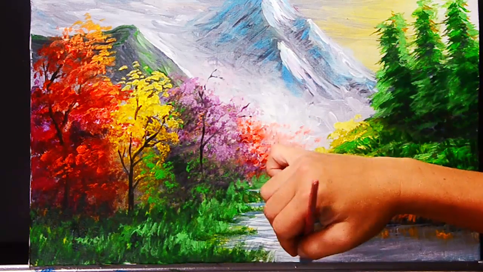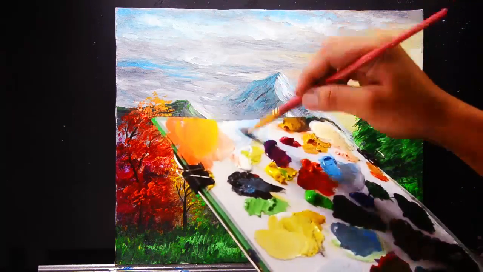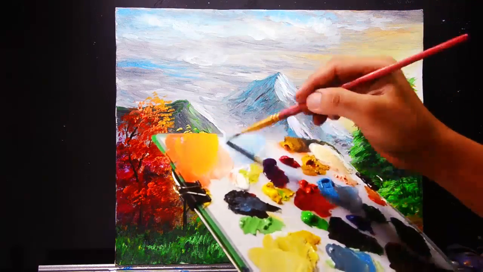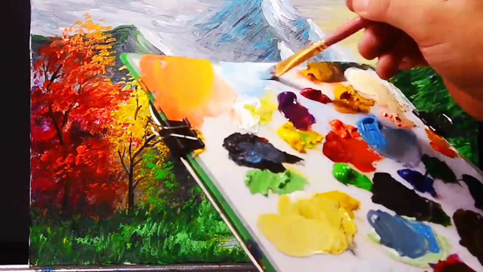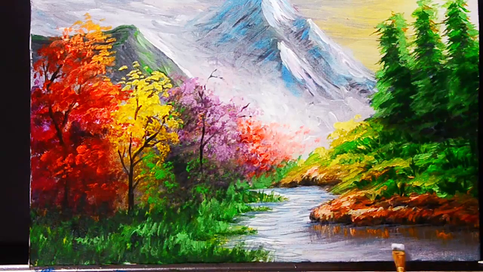Just looking good. Then I'm going to mix the color of the blue and the titanium white. The blue and the titanium white. Just mix these two colors again for my water effects here, or the highlights of the water.